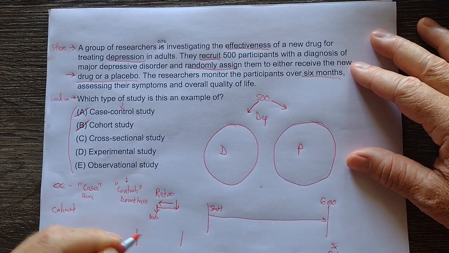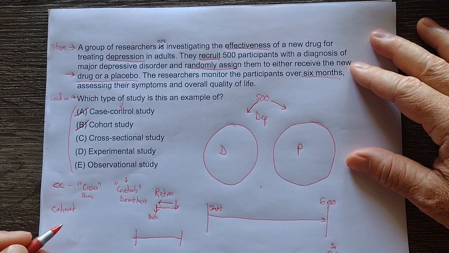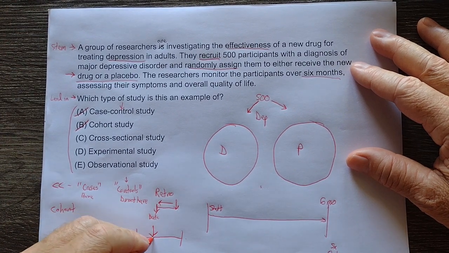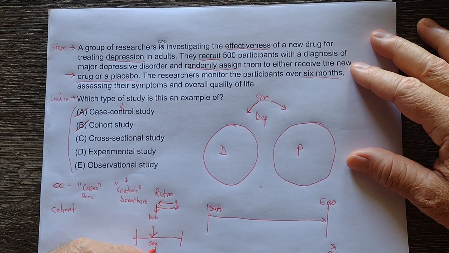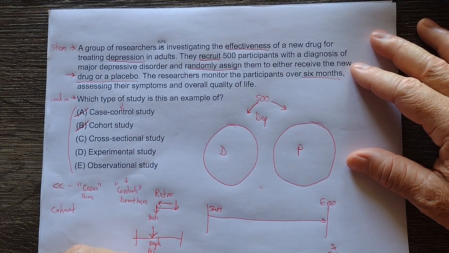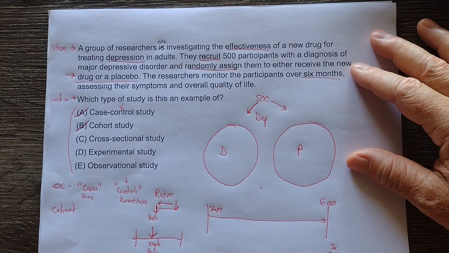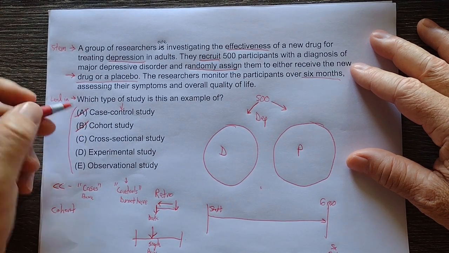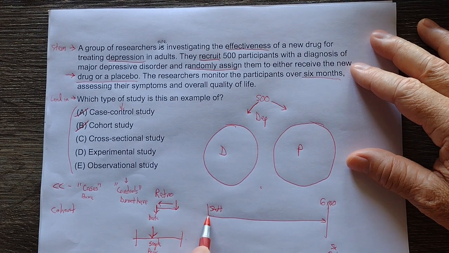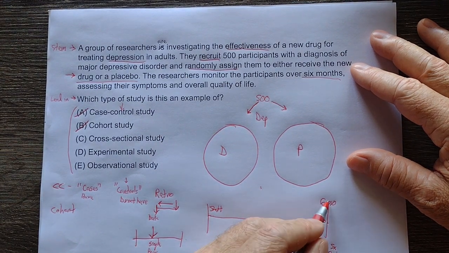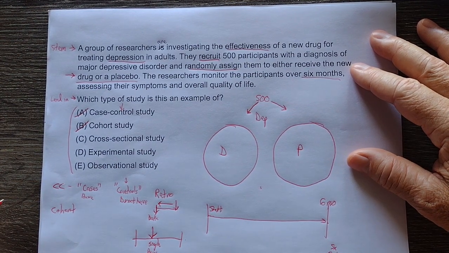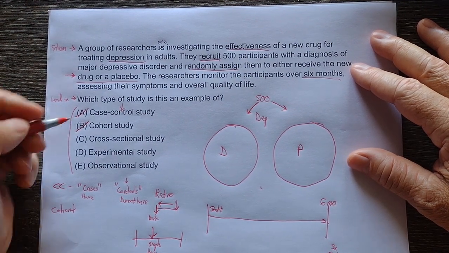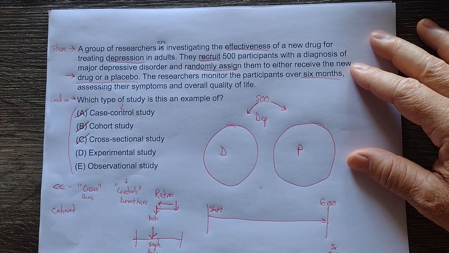So if you look at a study's period over time, we are actually looking at right here, which would be a single point in time, and we would be most likely looking at the prevalence. So cross-sectional study doesn't really fit because we are starting here with this group and then looking at them over the 6 months and collecting data on symptoms and quality of life. So cross-sectional study doesn't really fit.